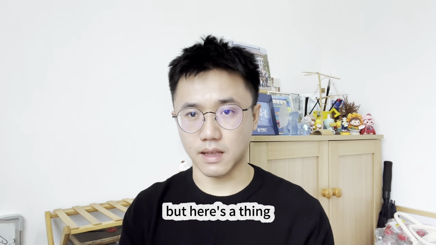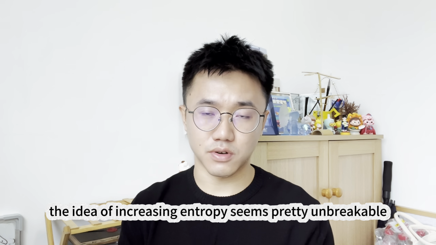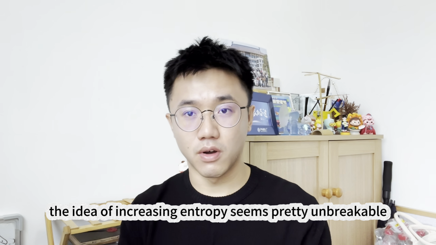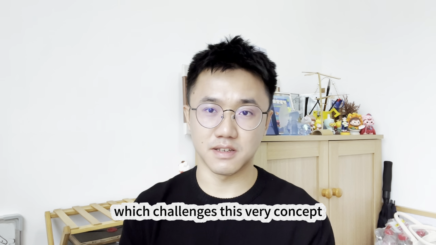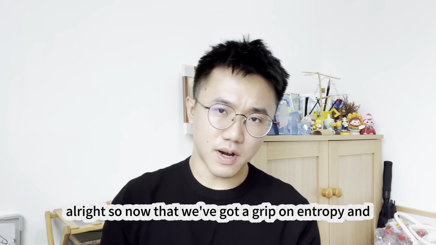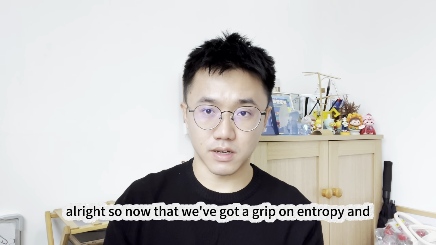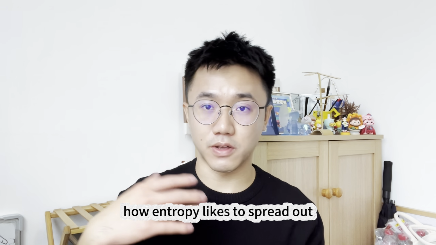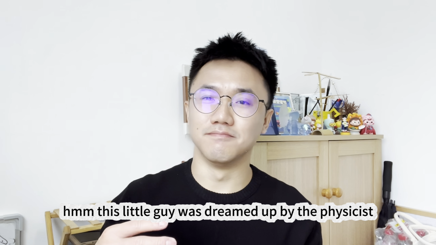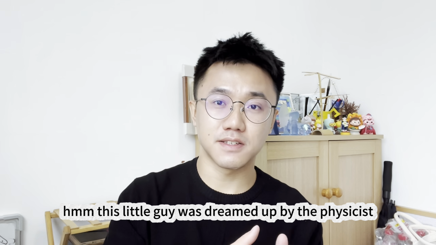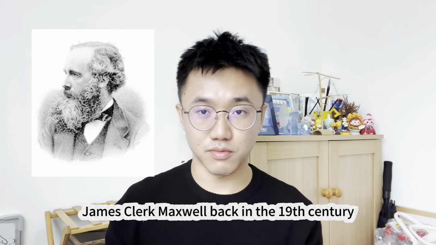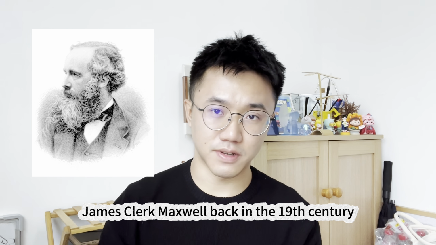But here's the thing. The idea of increasing entropy seems pretty unbreakable until we meet Maxwell's demon, which challenges this very concept. Alright, so now that we've got a grip on entropy and how entropy likes to spread out, let's talk about something really interesting. Maxwell's demon. This little guy was dreamed up by the physicist James Clerk Maxwell back in the 19th century.